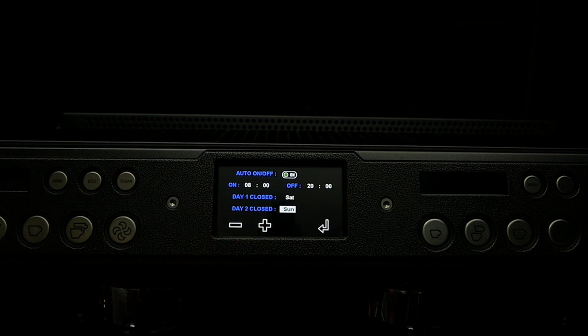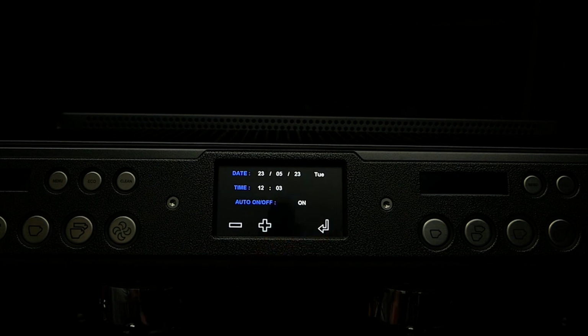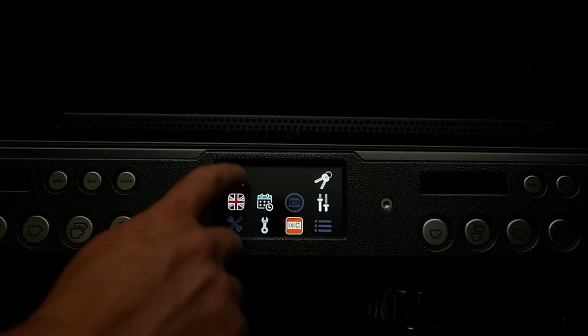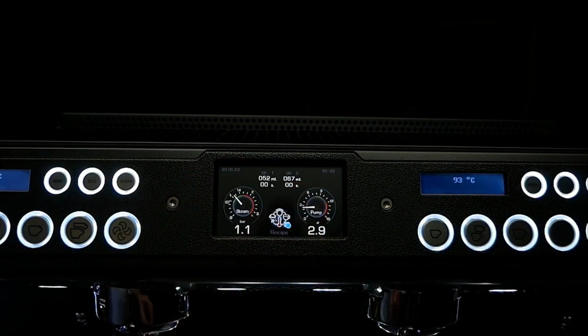Once everything is correct, use the back key to revert back to the technical menu. Use the back key again to return to standby mode, then press the power icon to turn the machine back on.